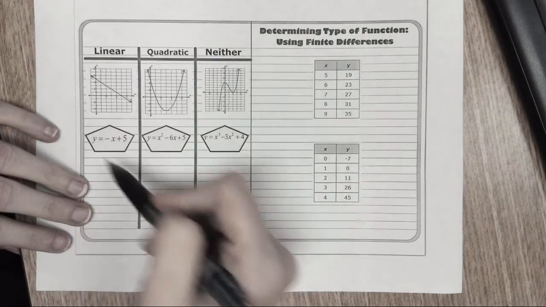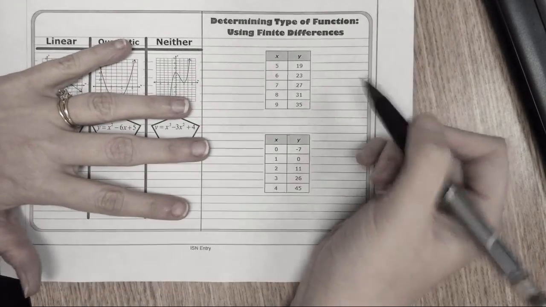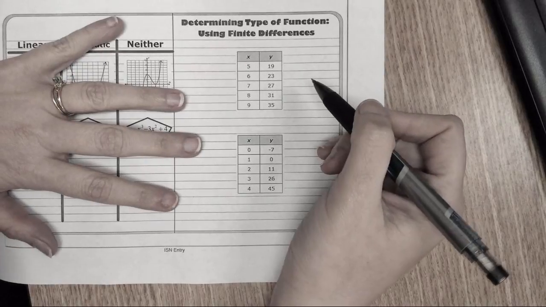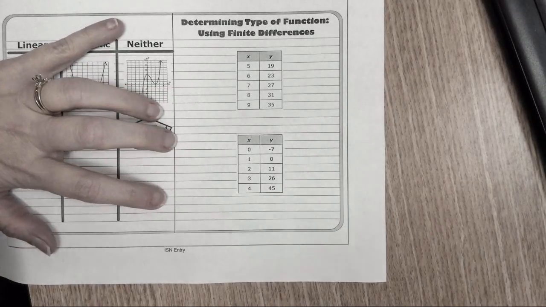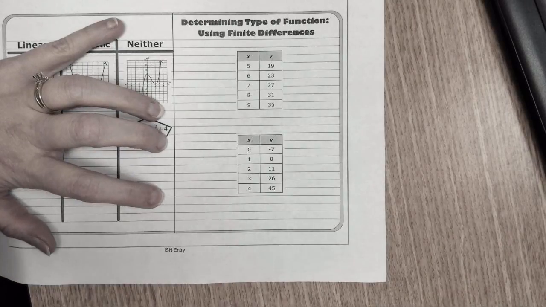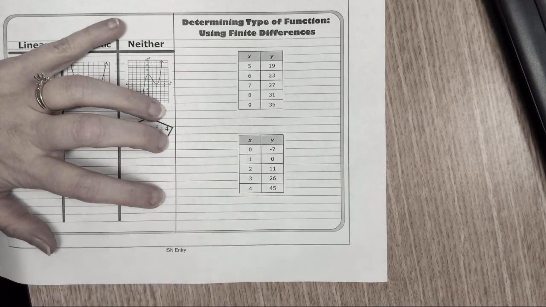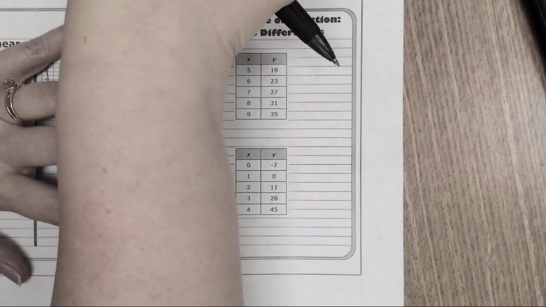Now, the last thing we're going to talk about, and this is what you guys would have had in your notes at this point, is figuring out what type of function we have from a table. Now this is where it gets a little weird. It's not bad. It's just a little unusual because it's something that you've never done before. So don't freak out. Okay, you're freaking out. Don't freak out. I said don't freak out.